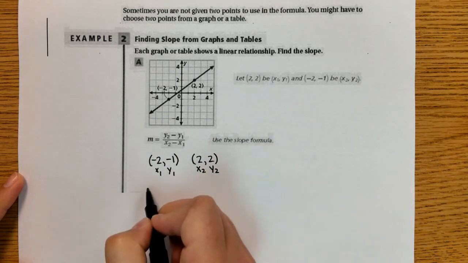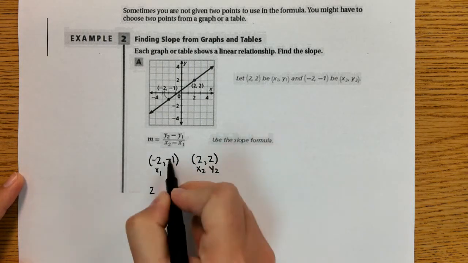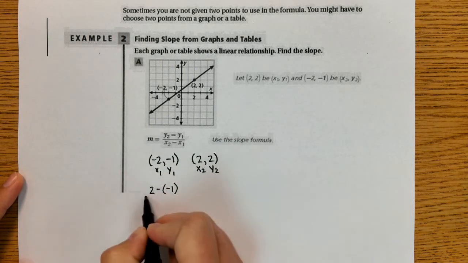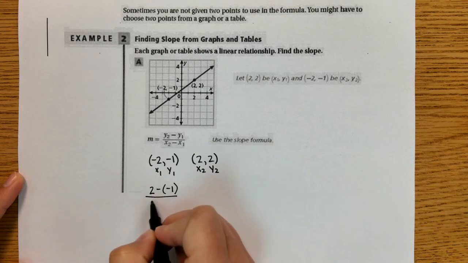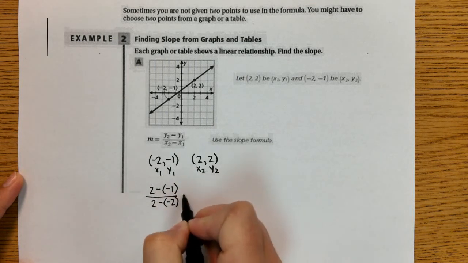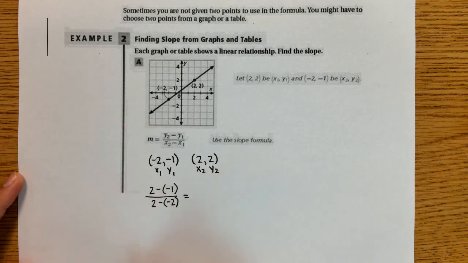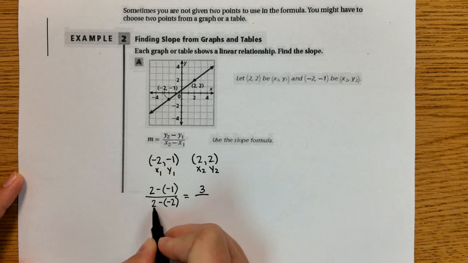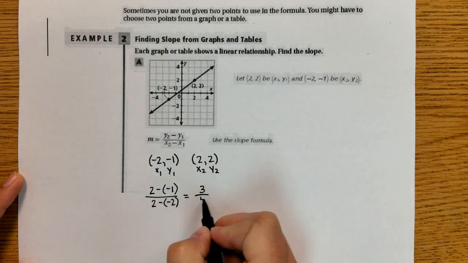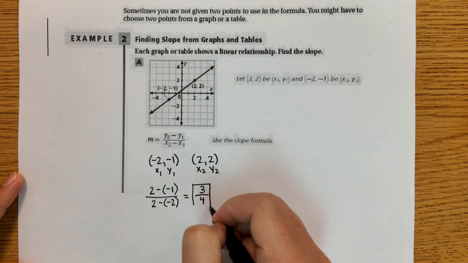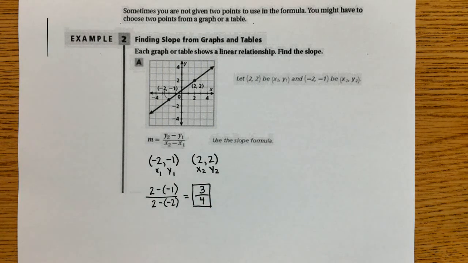So I'm going to do the change of y. So 2 minus negative 1. And then that's over the change of my x. So 2 minus negative 2. So 2 minus negative 1 is going to turn into 2 plus 1, which gives me 3. And then in the bottom, 2 minus negative 2 will turn into 2 plus 2, which gives me 4. So my slope here is going to be 3 over 4, or 3/4.